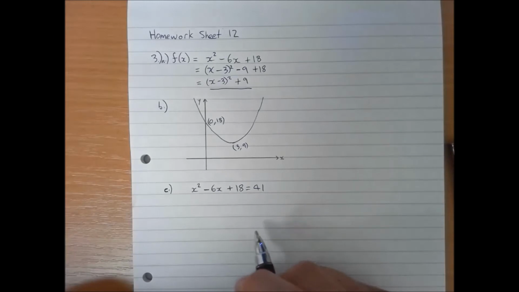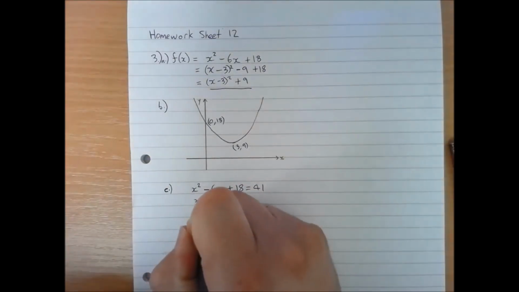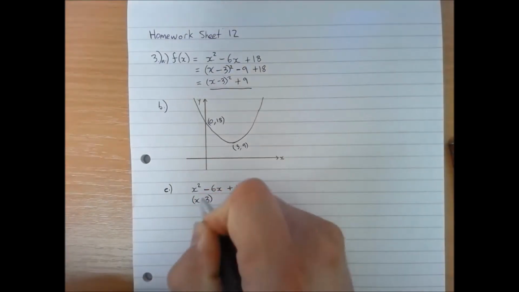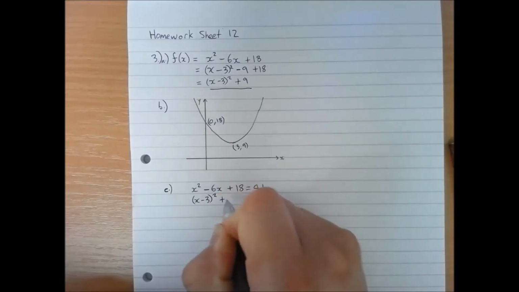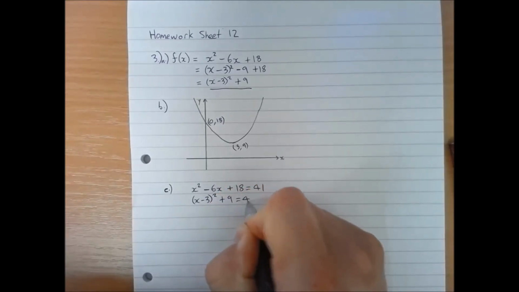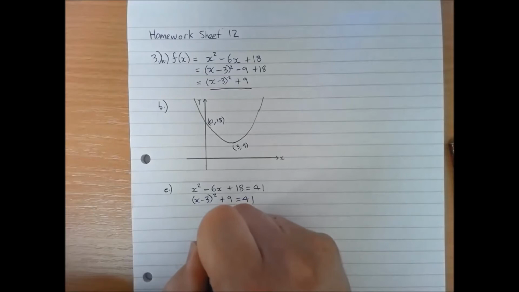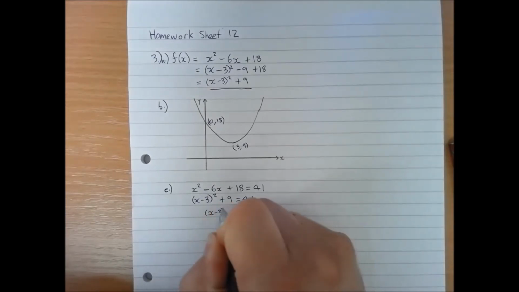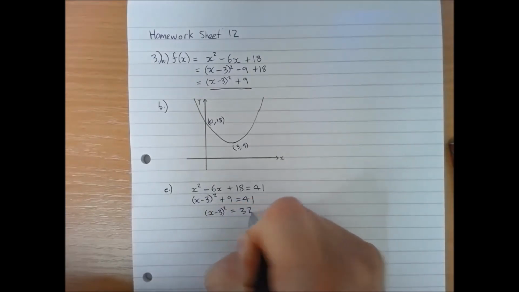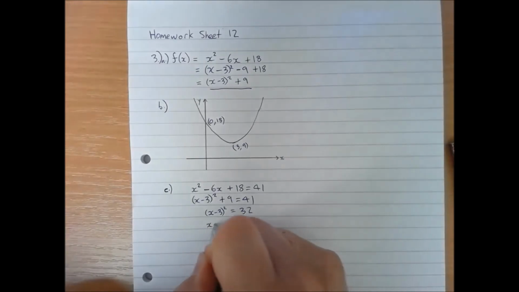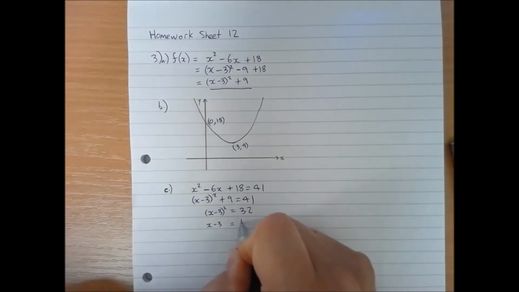As we've already completed the square, I'm just going to use this for the first part of the equation. I'm going to set the left-hand side equal to my answer to part A. And then if I take away 9 from both sides, I get (x - 3)² = 32. When I square root both sides, it is important to not forget the plus or minus.